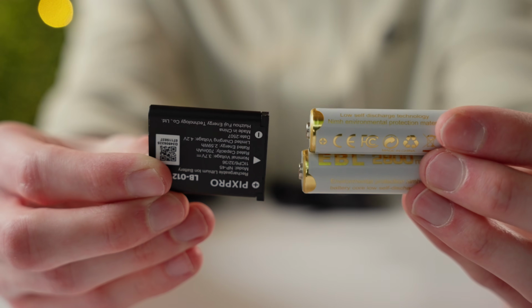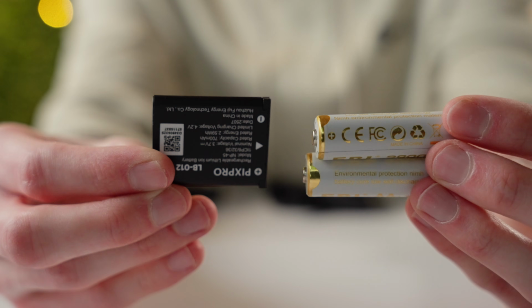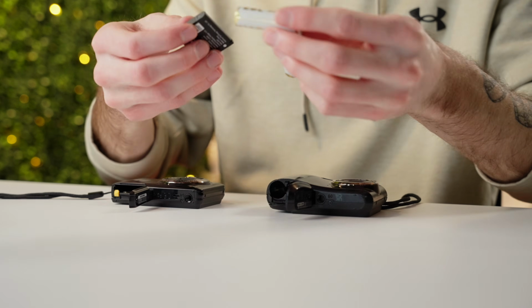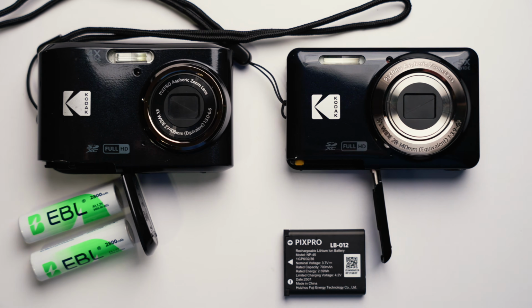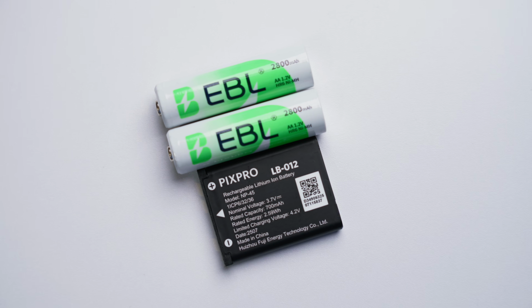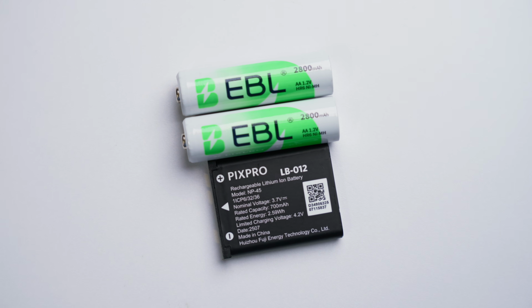ones in. While the FZ55 actually has a proprietary rechargeable battery that charges inside the camera through the micro USB port. So realistically, there isn't really a better or worse option here. This is almost solely just based on personal preference.